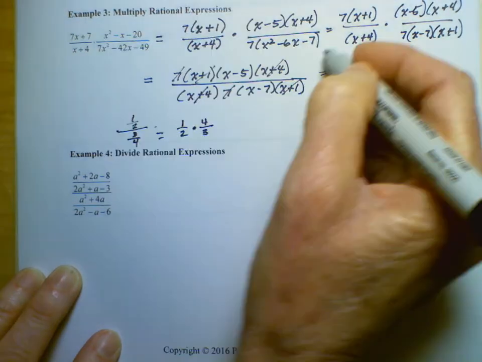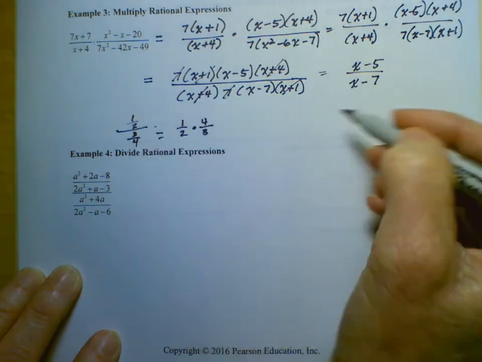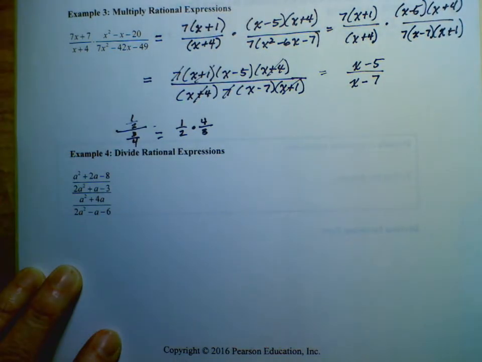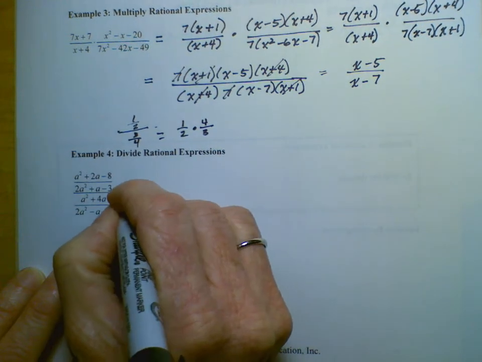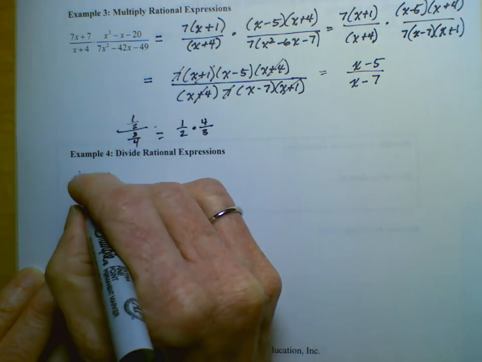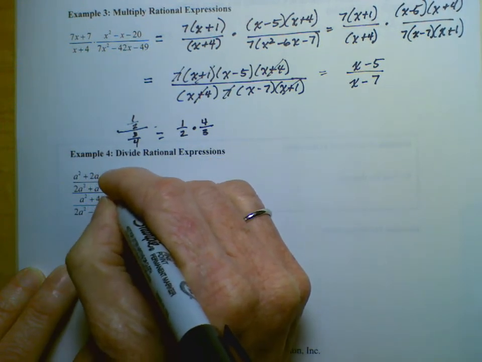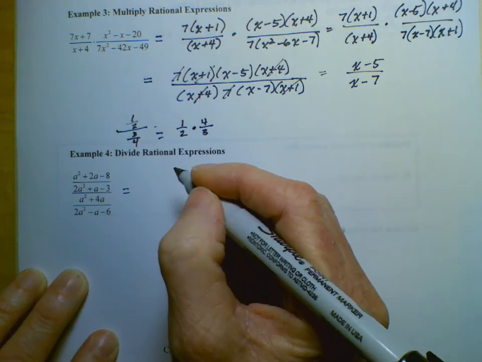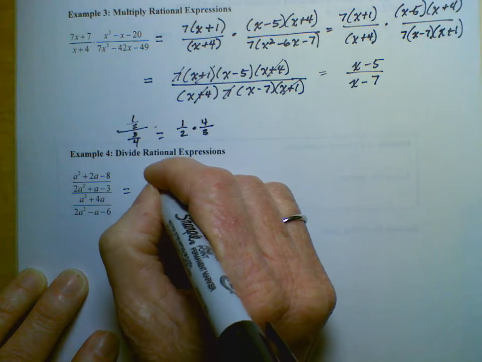And then what are we doing? This. We're just multiplying now. Straight across, simplify, we're done. Same thing here. We're going to keep it, change it, and flip it. And factor. Okay, so we're going to keep the a squared plus 2a minus 8 over 2a squared plus a minus 3, but we also need to factor those.